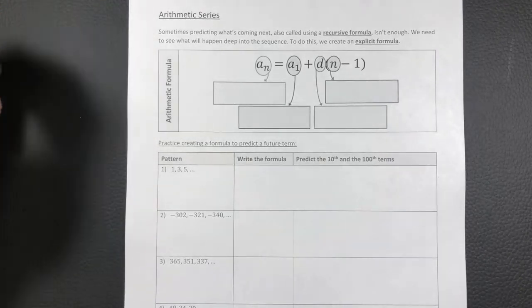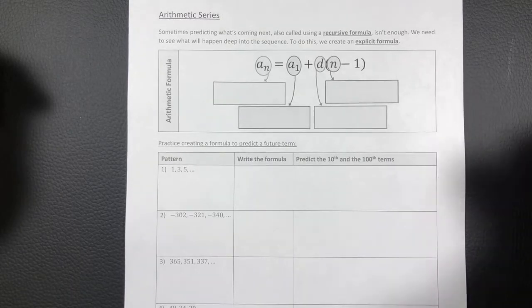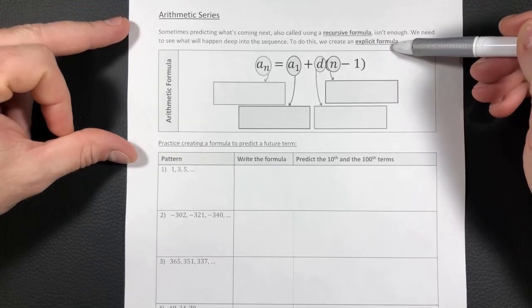So today we're going to be looking at arithmetic series. And now the whole point of using an arithmetic series, or what we're going to be studying, is the ability to move from a recursive formula to an explicit formula.